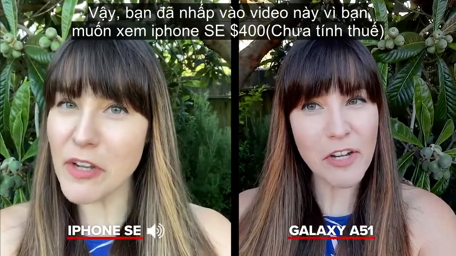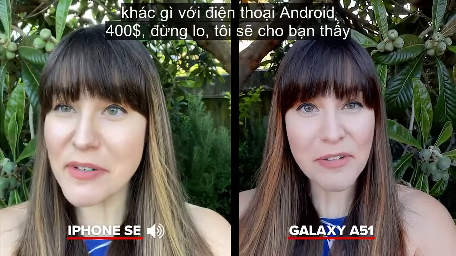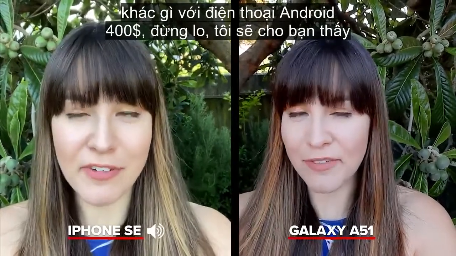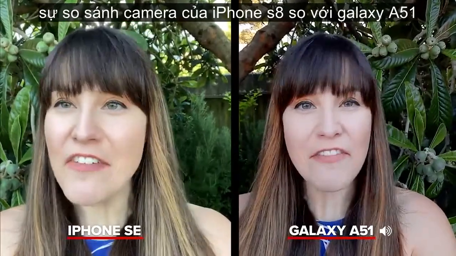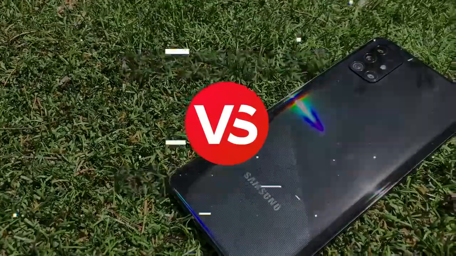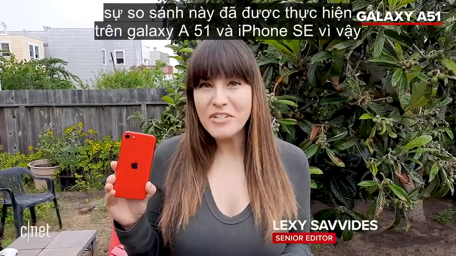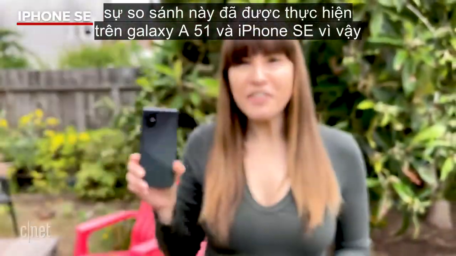So you clicked on this video because you want to see how the $400 iPhone SE stacks up to a $400 Android phone. Don't worry, I gotcha. This is the camera comparison of iPhone SE versus Galaxy A51. Everything you see in this comparison has either been shot on the Galaxy A51 or the iPhone SE.